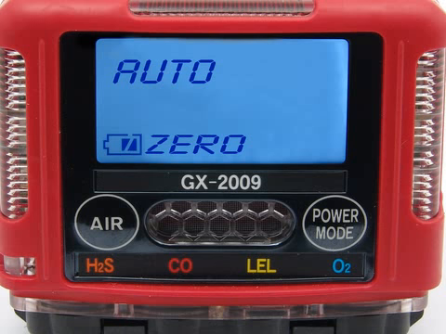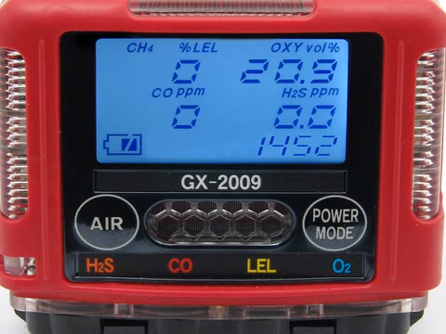If the auto zero adjustment function is turned on, the GX 2009 will automatically perform a fresh air adjustment at the end of the startup sequence. Make sure that you are in a known fresh air environment, free of combustible or toxic gases and of normal oxygen content, which is 20.9%. If the fresh air adjustment is successful, the unit will proceed to normal measuring mode.